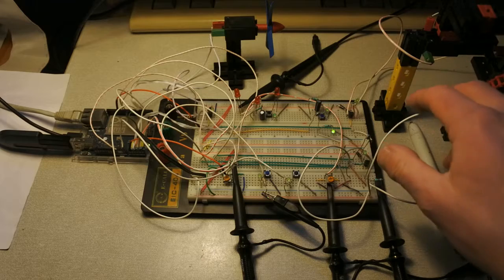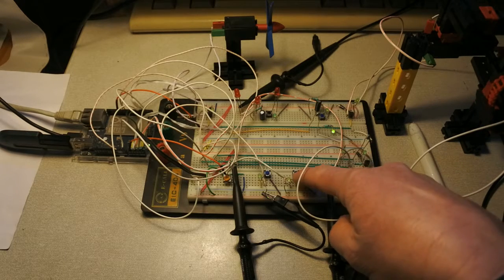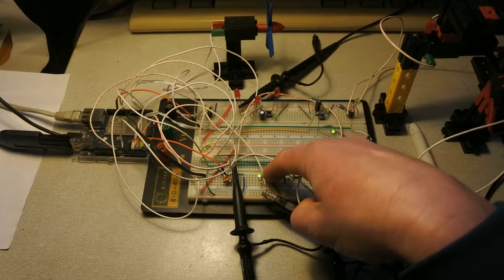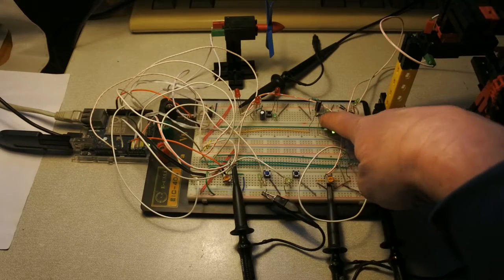Not quite sure if that works right now, because I haven't given input yet to the monitor, where I have to give input to get things done. This works, this works, this most likely won't, but let's see.